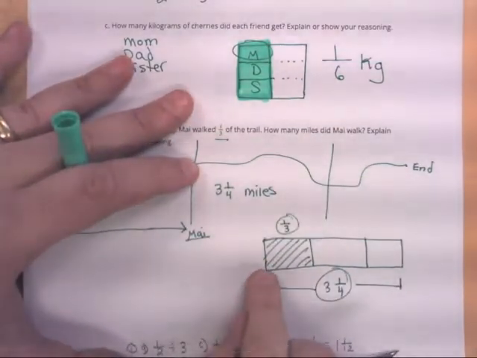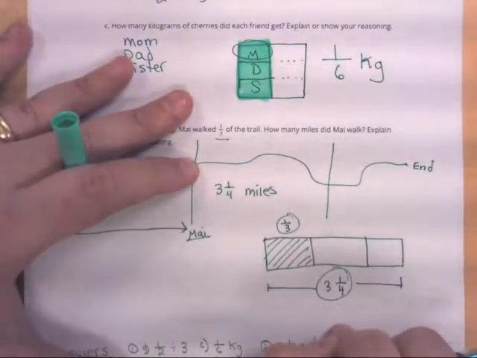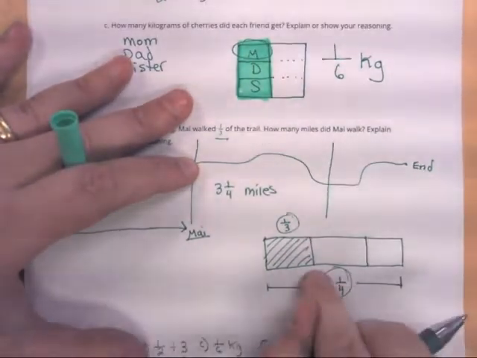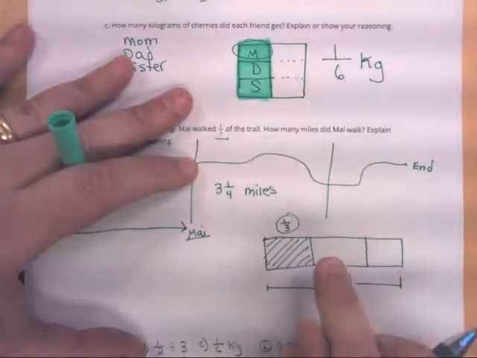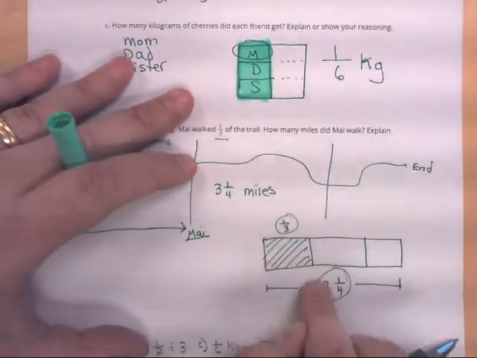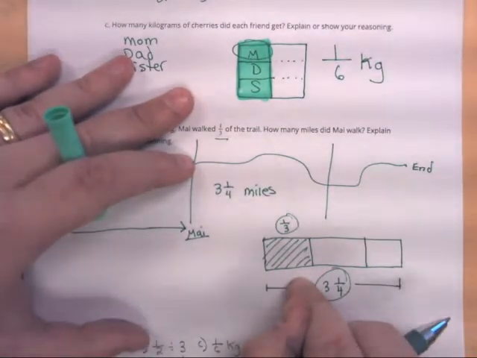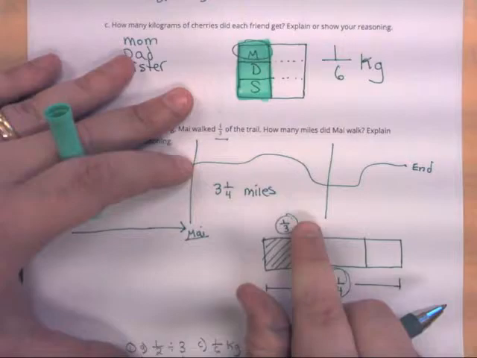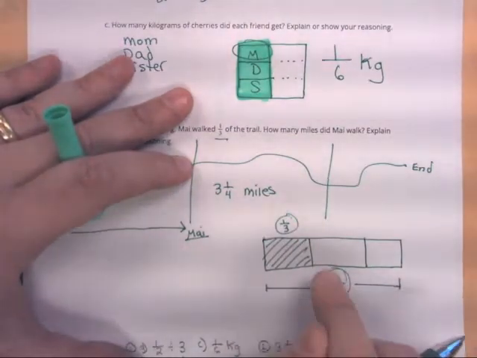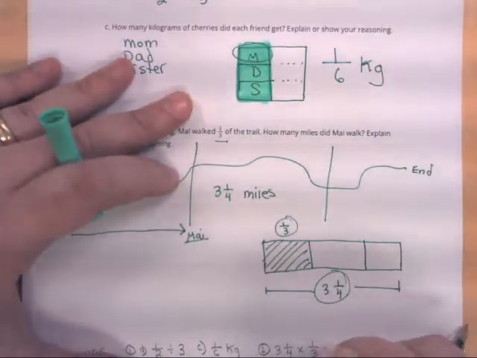So, because what I did is I took the whole, right, and divided it into 3 parts. Now, I could divide 3 1/4 by 3, but I'm going to choose to multiply 1/3 by 3 1/4. And I would recommend students doing that for this test as well, because it's a bit more straightforward, and we haven't learned how to divide mixed numbers by whole numbers yet.